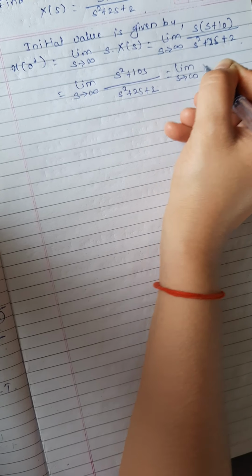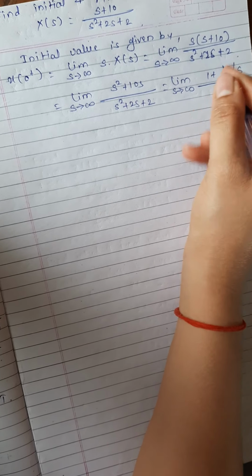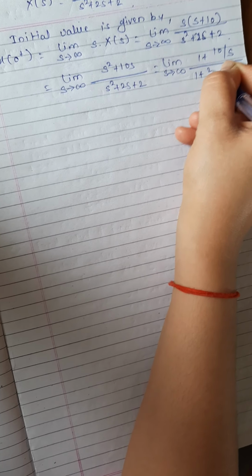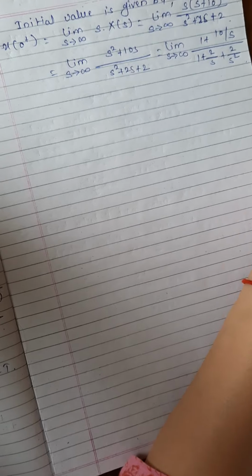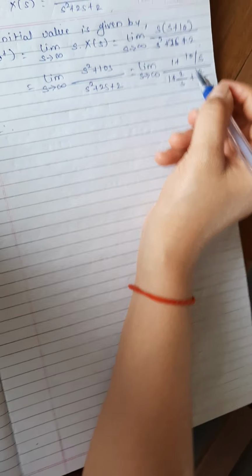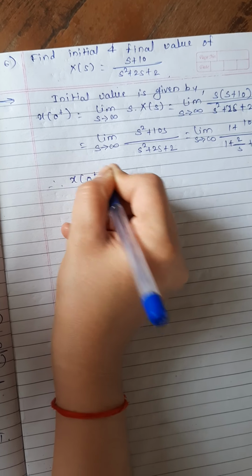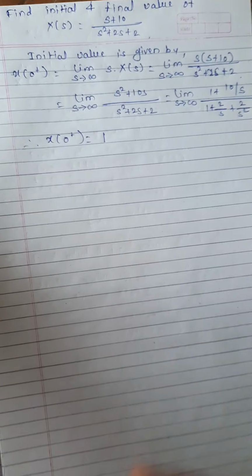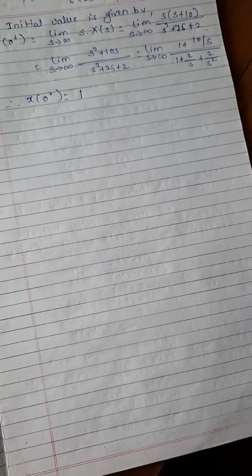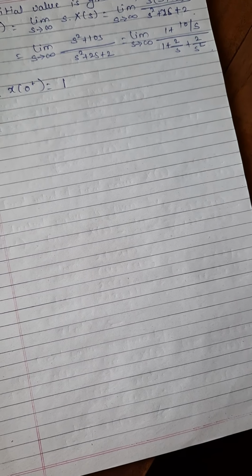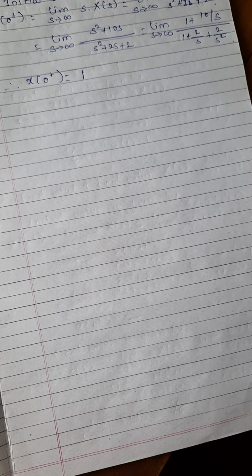So we can write this equation as (1 + 10/s) divided by (1 + 2/s + 2/s²). So we substitute s is equal to infinity and we get the initial value as 1. This problem was asked for 4 marks in university exam.